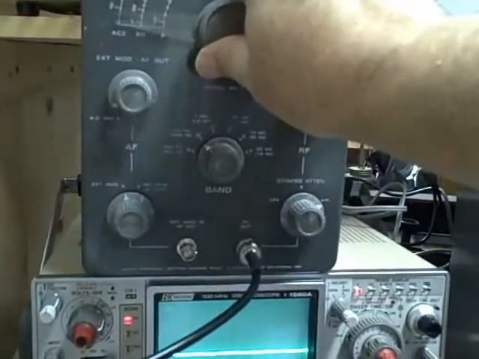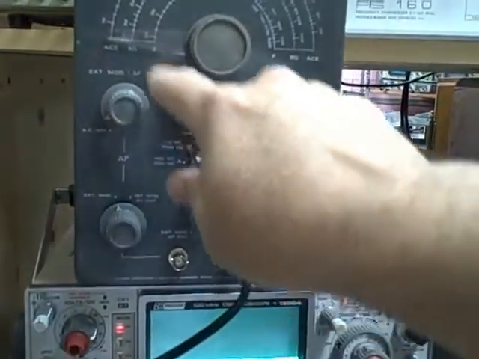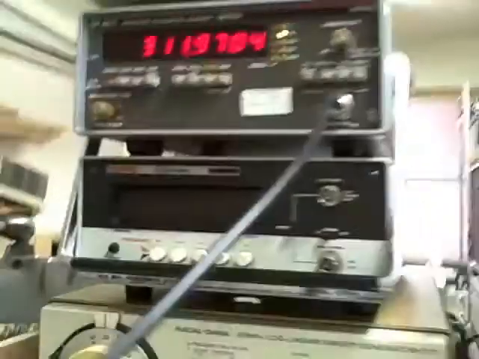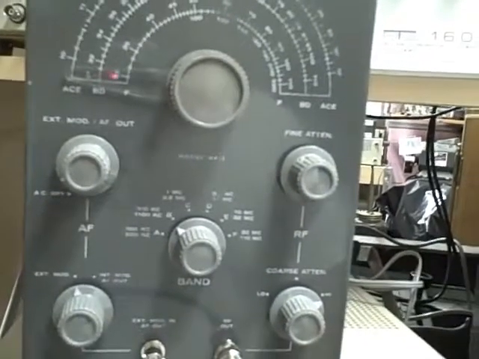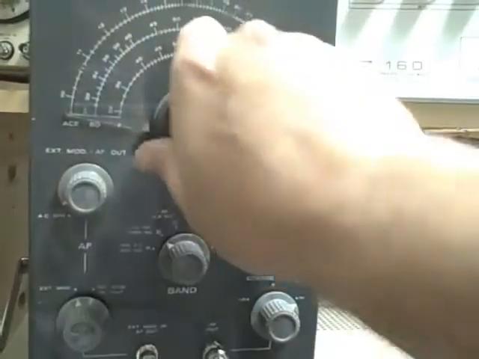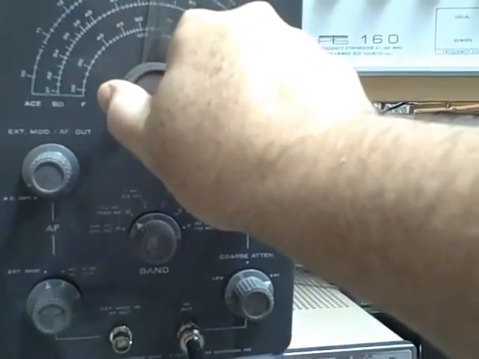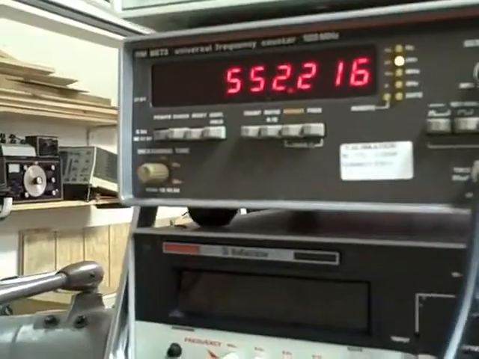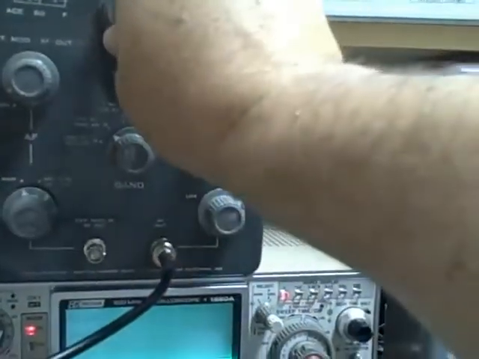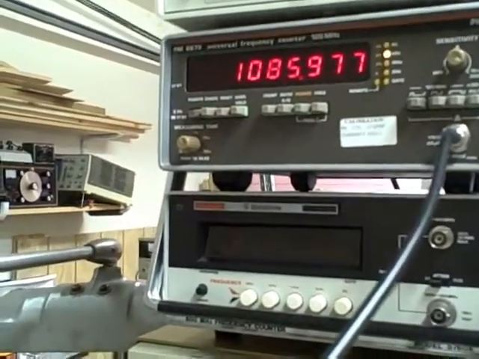B, band B, we go from 310 kilocycles to 1.1 megacycles. Band B is in the center here, so I go to 3.1. That would be 310 kilocycles. I am reading 311.9, so 312. We expected 310, we got 312, so we're 2 kilocycles out of 300 off. Not bad. Mid-band, I'm going to call 550 kilocycles, and I am getting 552. And then high band, where I should get 1.1. There's 1.1. And I am reading 1.085, so 1.09 instead of 1.1. How's that? Not bad.